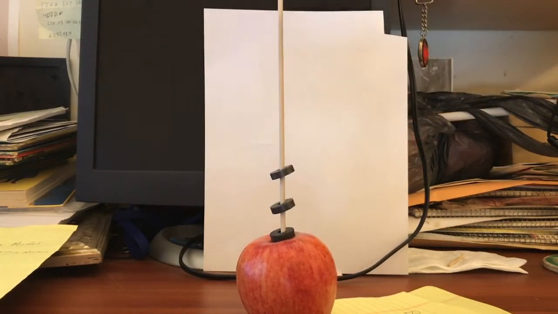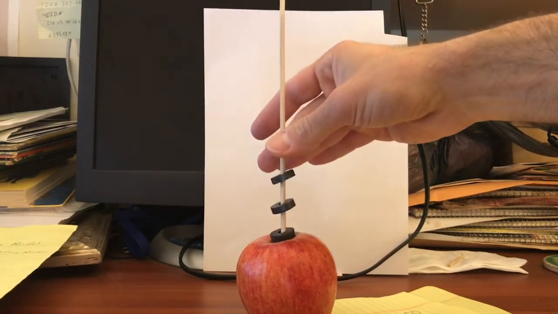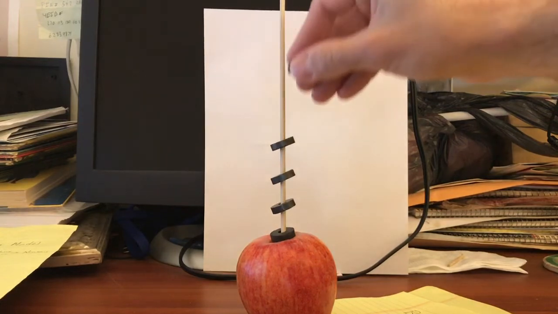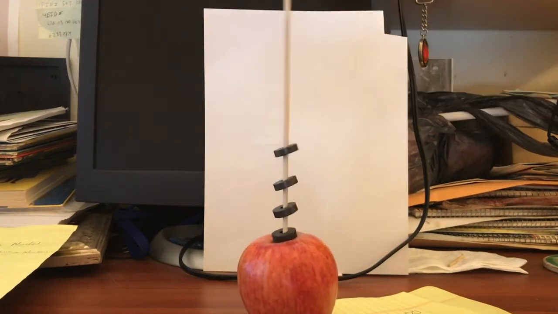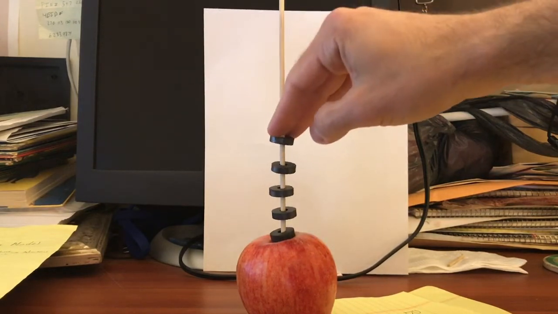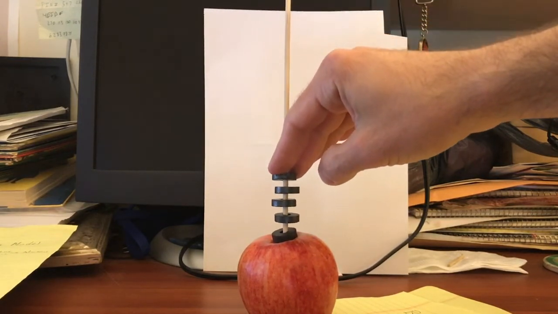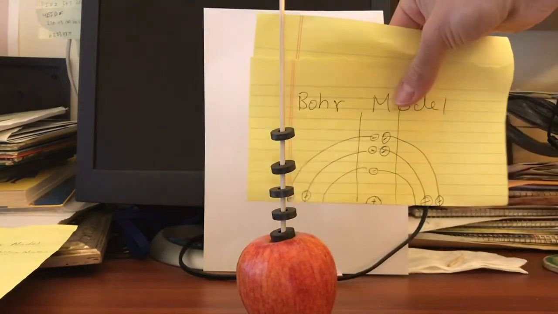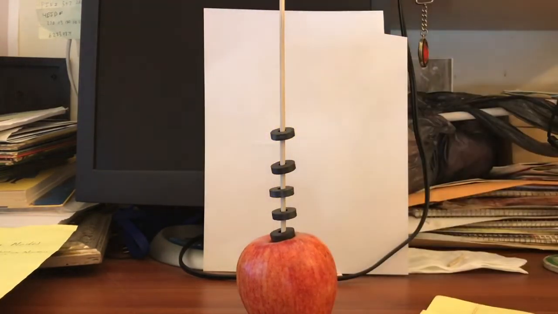What happens if I put another one on? Gets lower again. And then lower again. And as you put more on top, you see what happens to those inner rings.